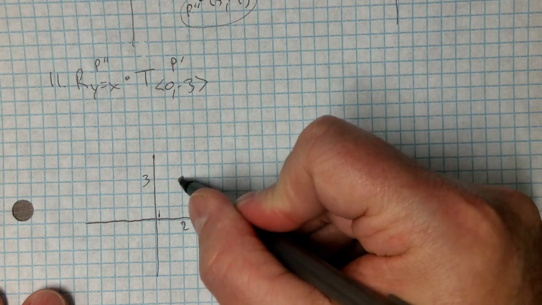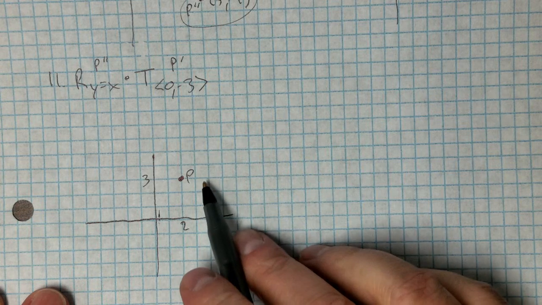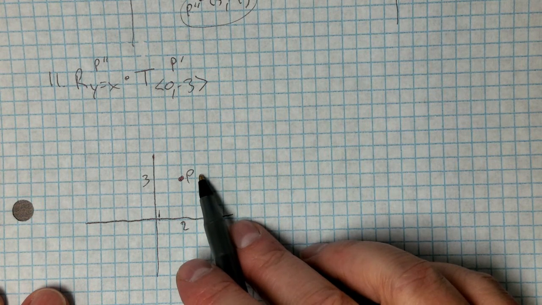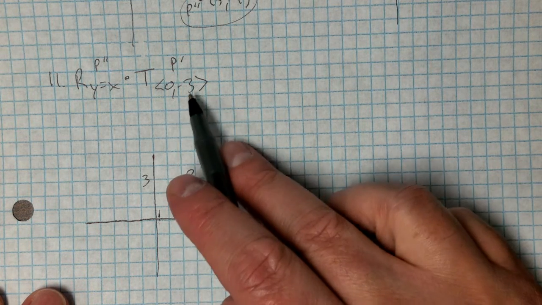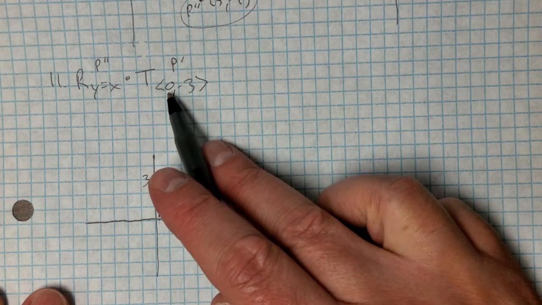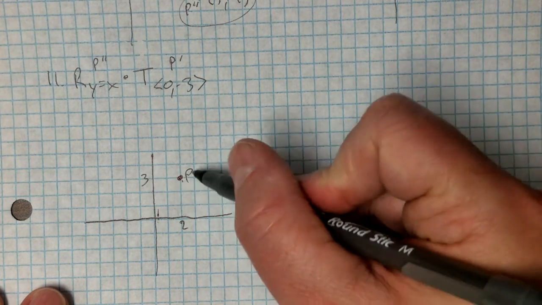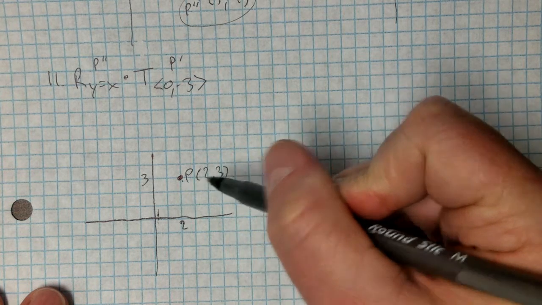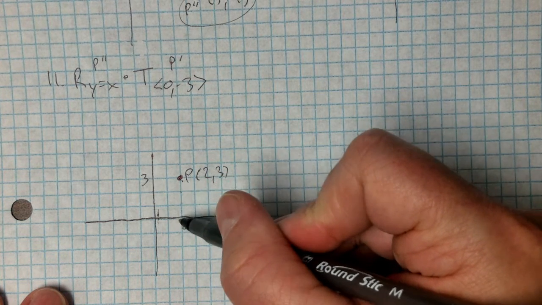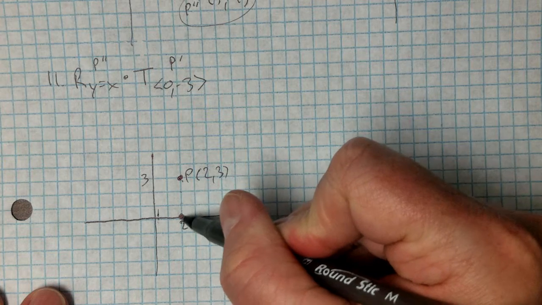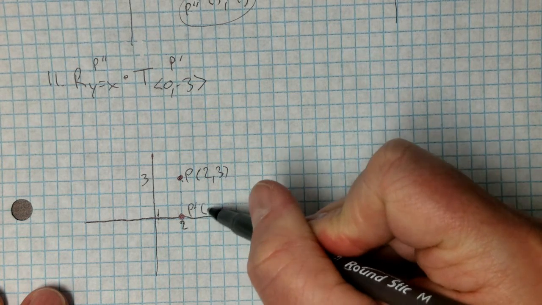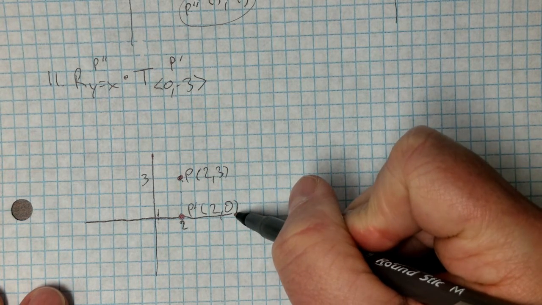So 2, 3 is P. That's our original. And then this is telling us don't go left or right any, but go down 3. And so P was 2, 3, and we're going 1, 2, 3 units down. So this is P prime, which is 2, 0.